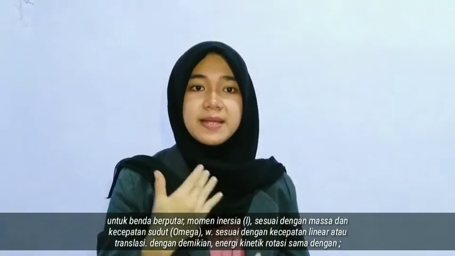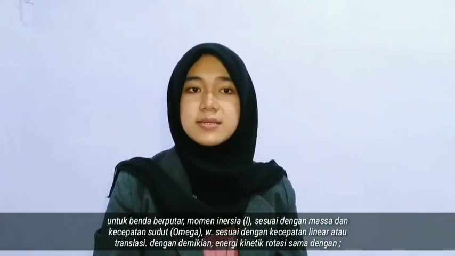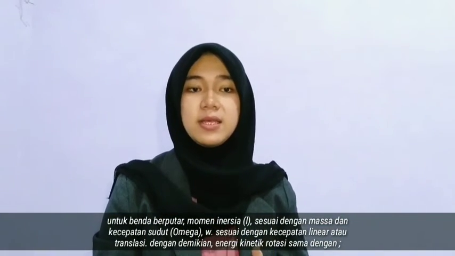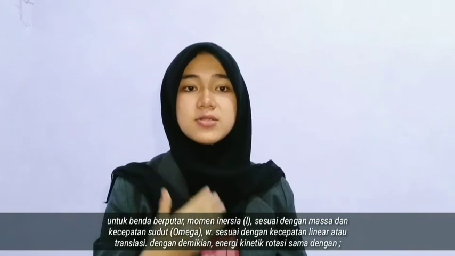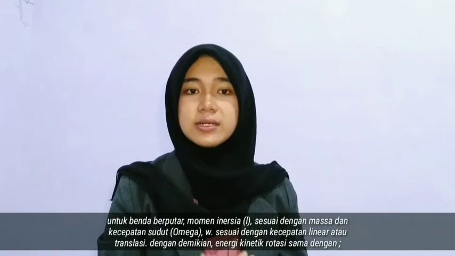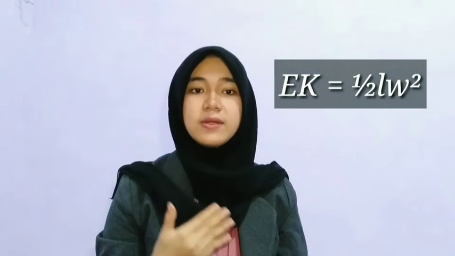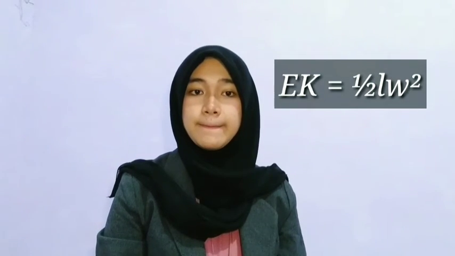For a rotating body, the moment of inertia, I, corresponds to mass, and the angular velocity, omega, corresponds to linear or translational velocity. Accordingly, rotational kinetic energy is equal to 1/2 the product of the moment of inertia and the square of the angular velocity.